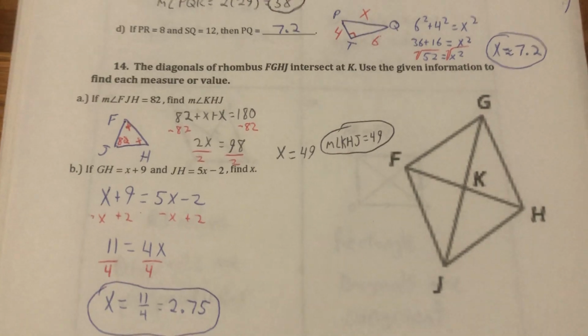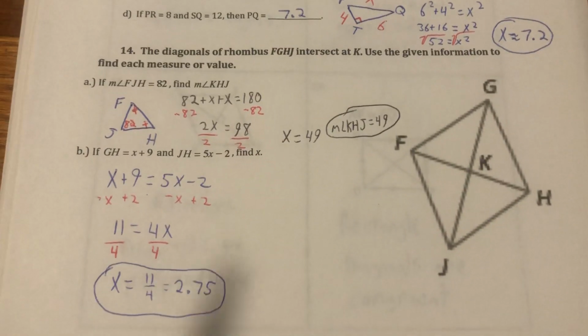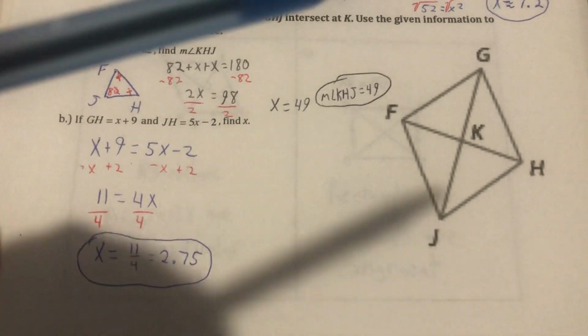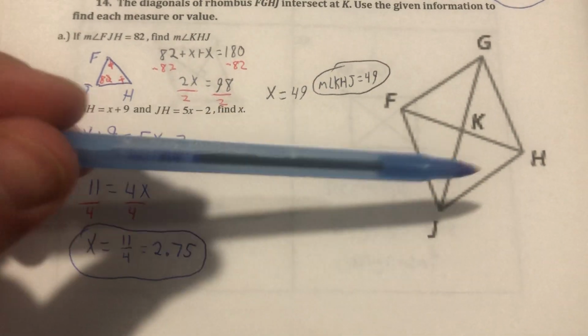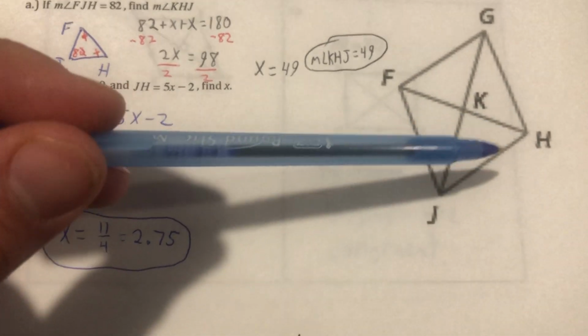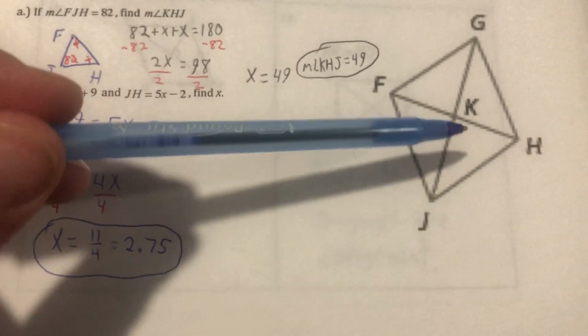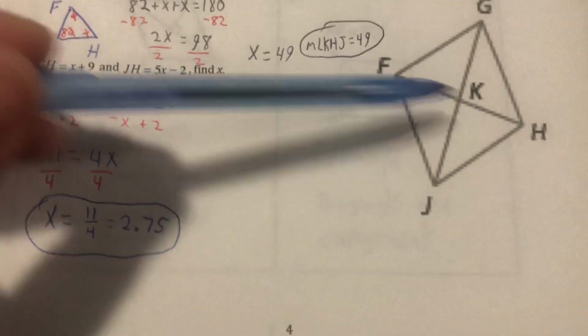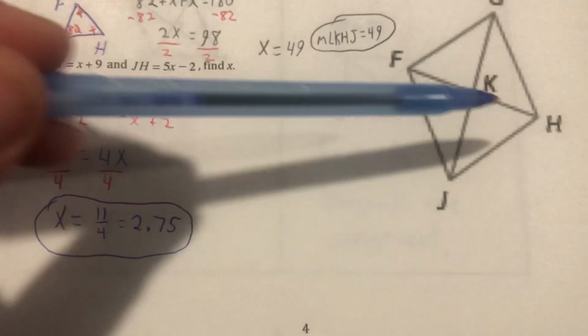Now, looking at 14 at the bottom. Okay, so this is the one I thought I was previewing at the top of the page. A little memory lapse there. So FJH, this whole angle is 82 degrees. They want the measure of KHJ, so that's just this angle right here. Now KHJ and KFJ are going to be worth the same. Remember, this diagonal is bisecting a pair of congruent opposite angles.